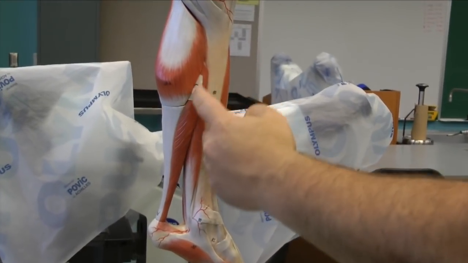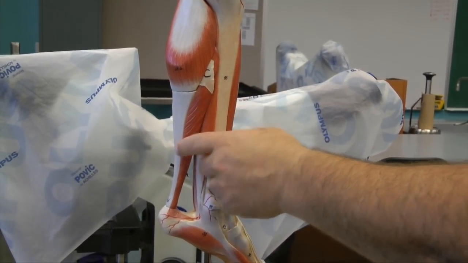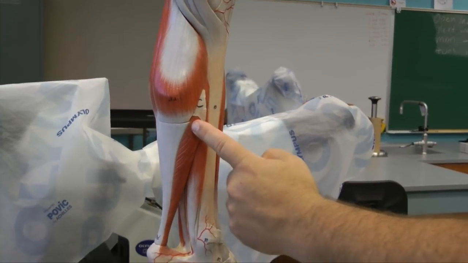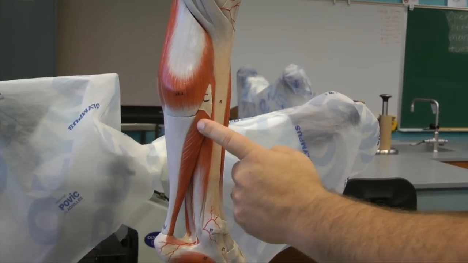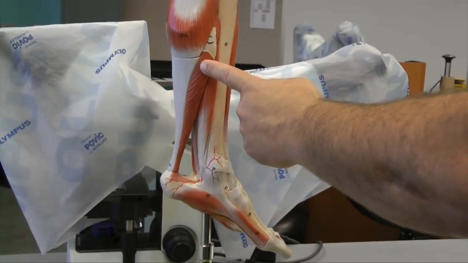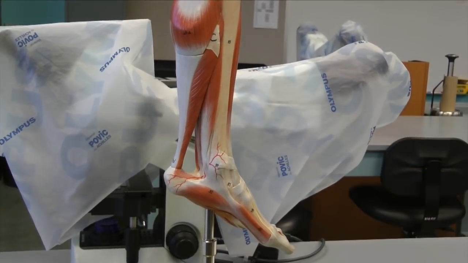Again, that means flat fish. I guess it looks like, you know, a flat fish, like a halibut or whatnot. And these gastrocs are fast twitch muscle fibers. The soleus is a postural muscle. It's composed primarily of slow twitch muscle fibers. Let's see here. Boom, boom, boom. Hit them all. Okay, let's stop it.